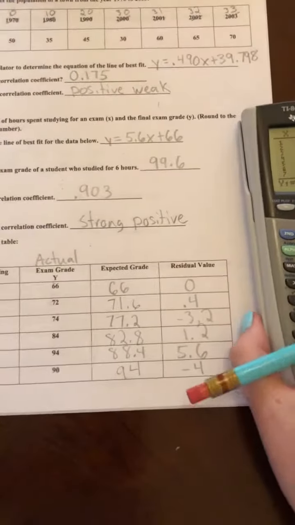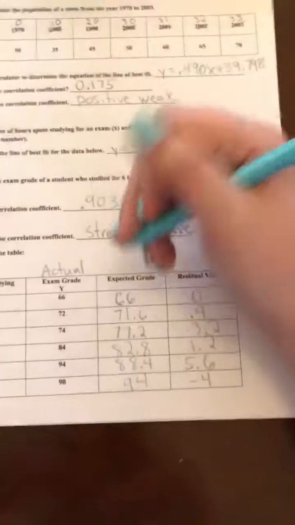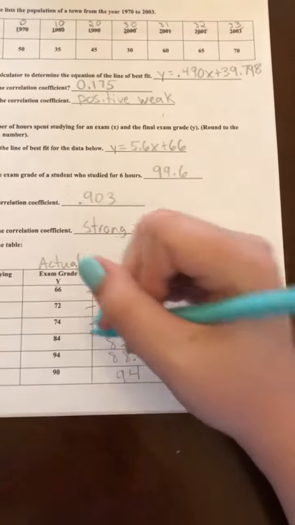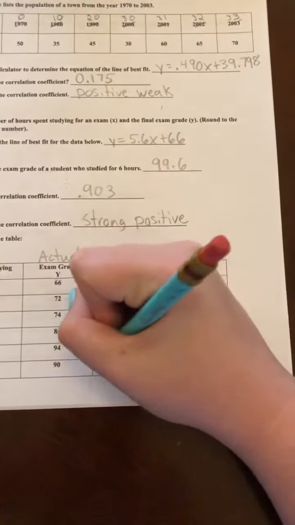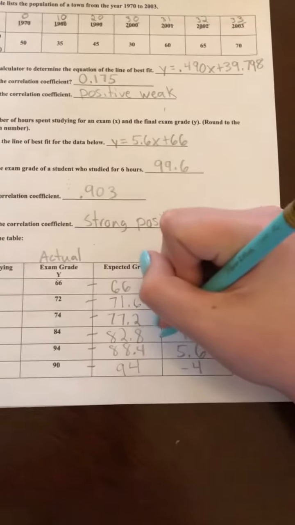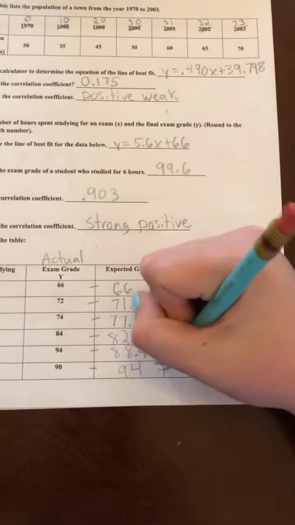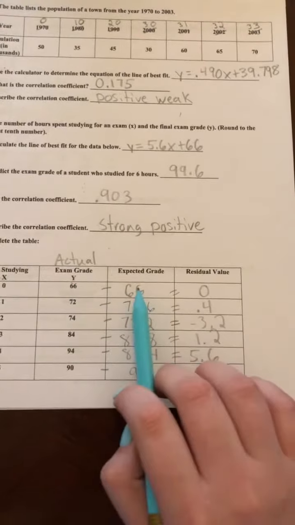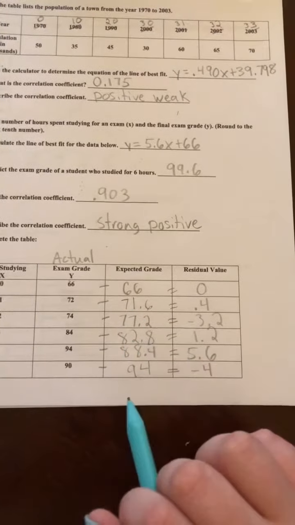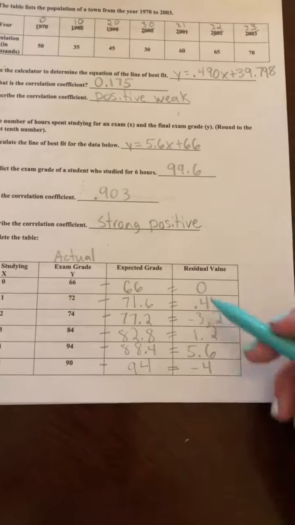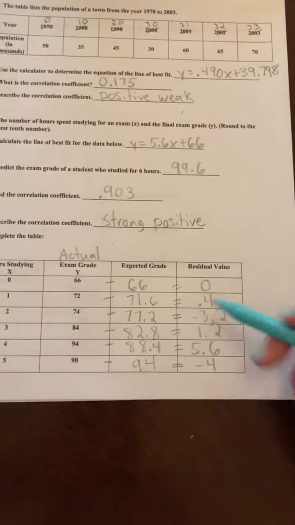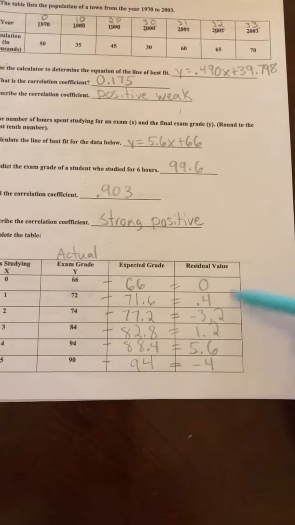Once we do this, we're subtracting our actual and our predicted to get our residuals. So I took 66 minus 66 to give me 0, 72 minus 71.6 gives me 0.4, and so on and so forth. We're not asked to do anything else to these values, so this is what I would be checking.